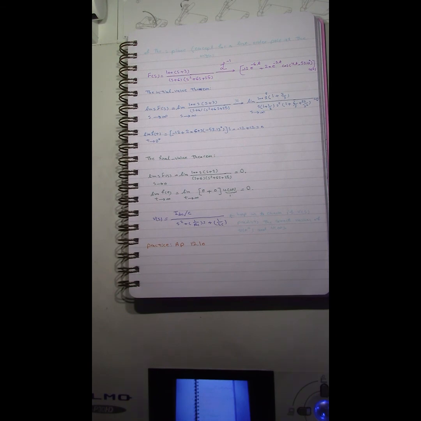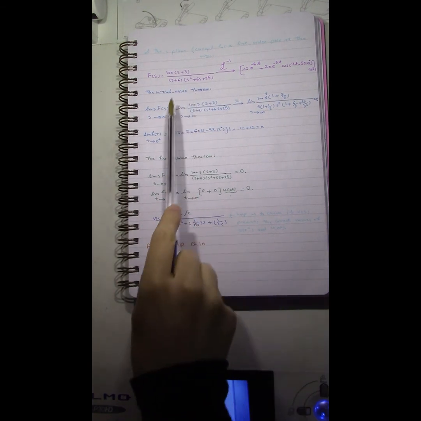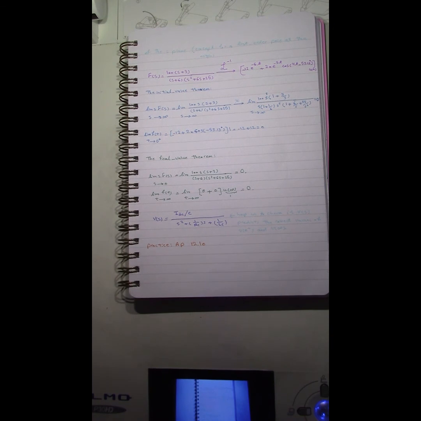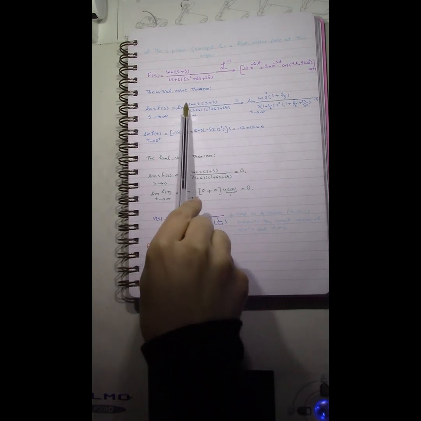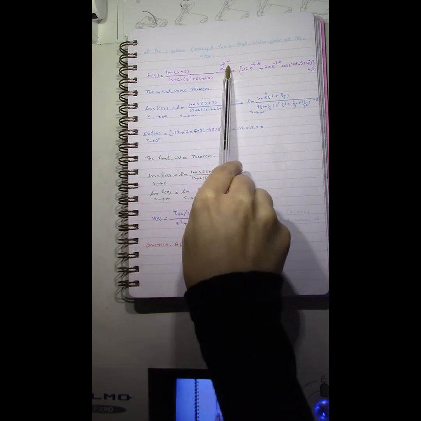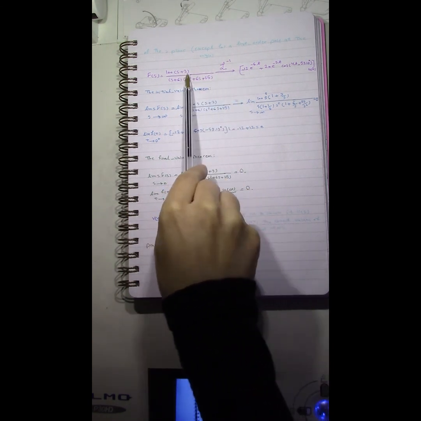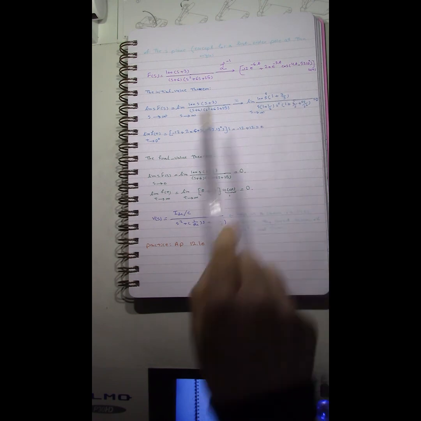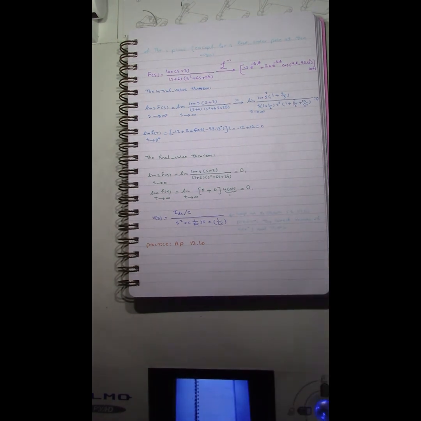For example, if you want to check the initial value, we have F of s, and we want to check the initial value for f of t. This is our function, and this is the inverse transform of this function over here. We did it before. So check the initial value using this theorem. I give you 1 minute.